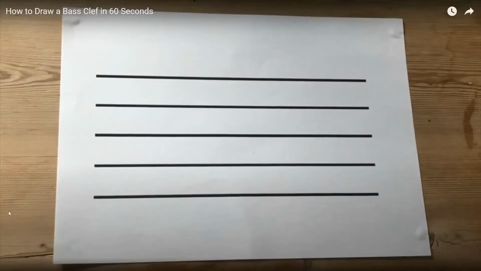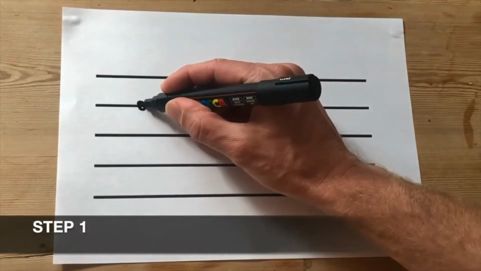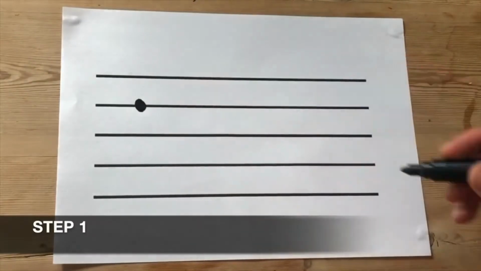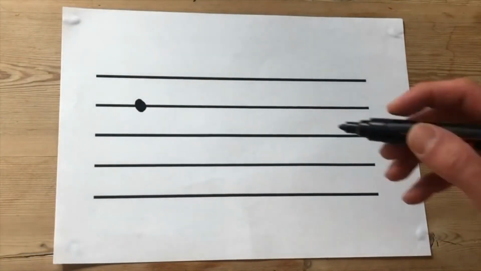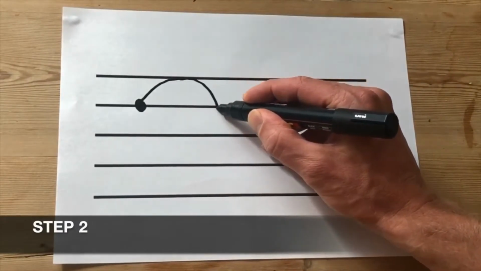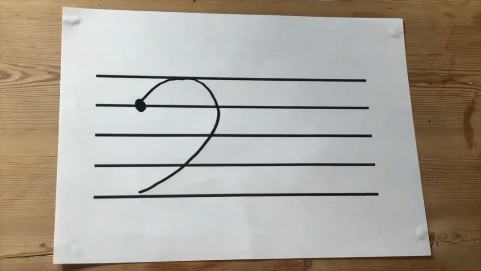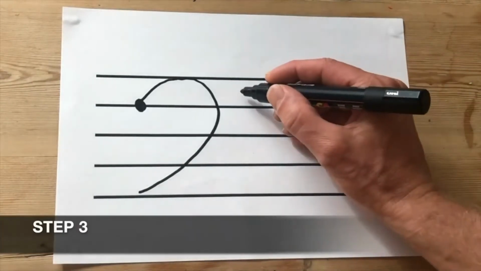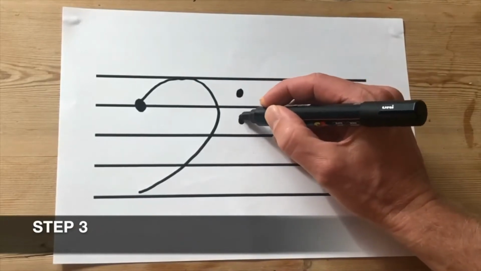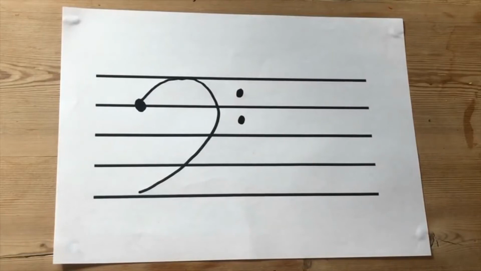Let's have a look at how to draw a bass clef. There are 3 steps. Step 1, we're going to draw a dot on the 4th line up of the staff. Step 2, we're going to draw in a circular motion round to the right hand side and end up somewhere between the bottom 2 lines of the staff. Step 3, we're going to draw 2 dots, one in the top space and one in the next space down just below it. And that's it, we've drawn a bass clef.